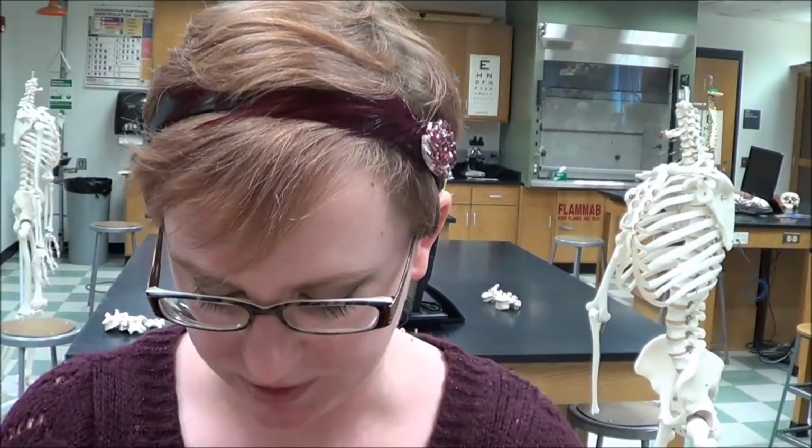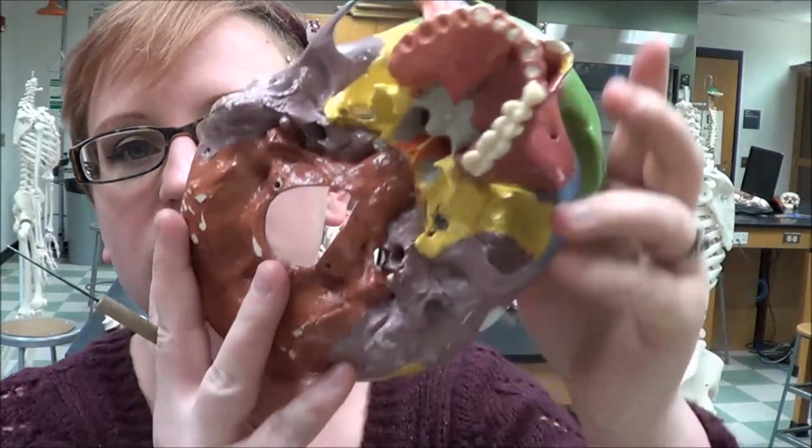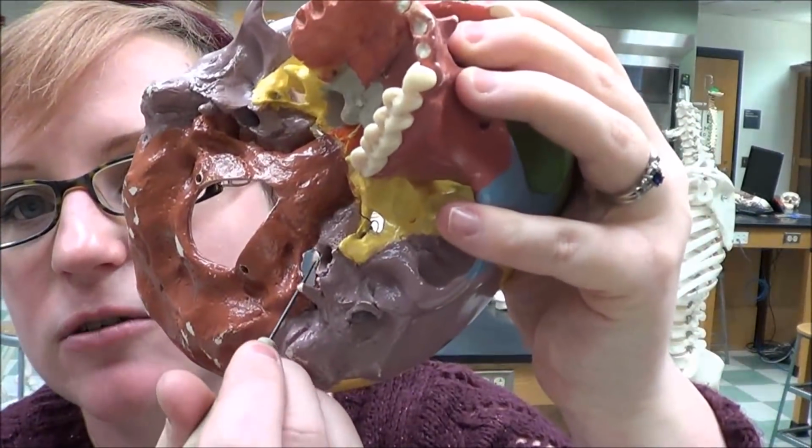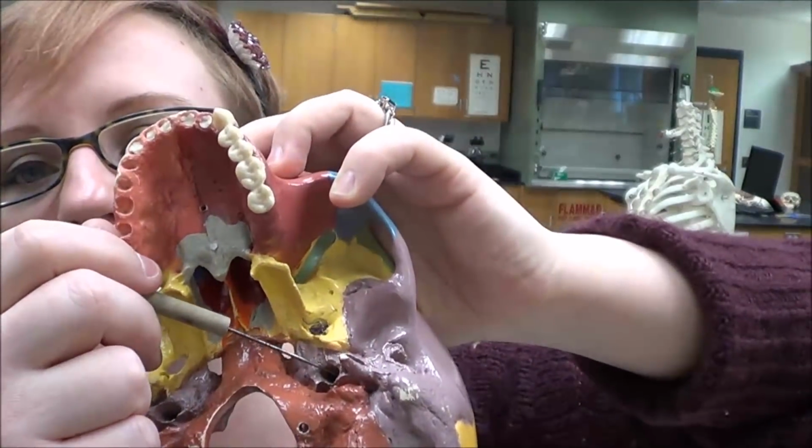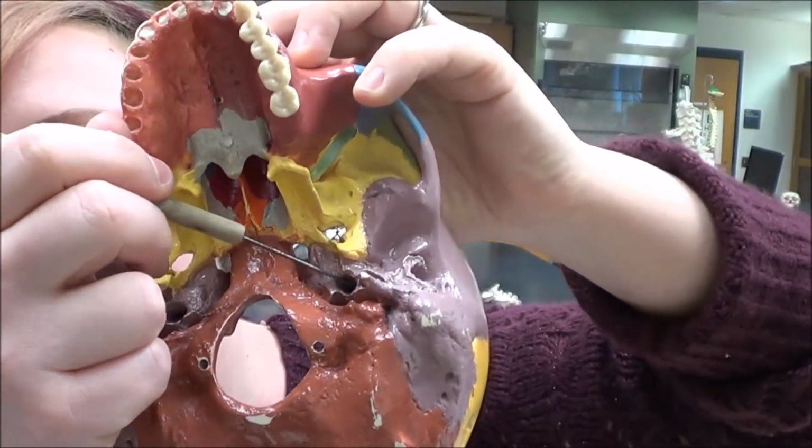Moving on, we have the carotid canal. Carotid canal is equally important to our jugular foramen. It allows the passage of the carotid artery. So again, really important holes. So just to orient you once more, there's your jugular foramen. There's your styloid process sticking out there. The carotid canal forms a little triangle with those two other structures.